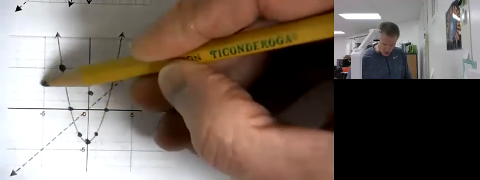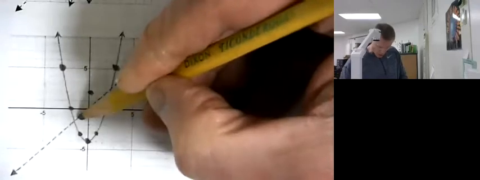1, 2, 3. So we go 1, 2, 3. Let me try that one again. I may have counted wrong. Sorry. 1, 2. So we go 1, 2. That seems better. This one's going to be 1, 2.